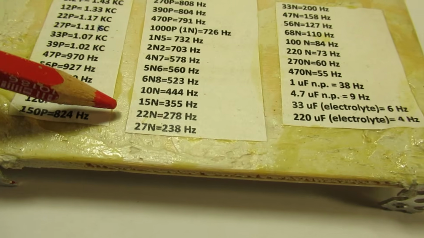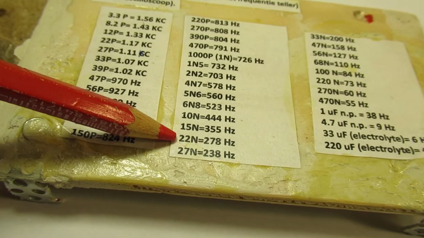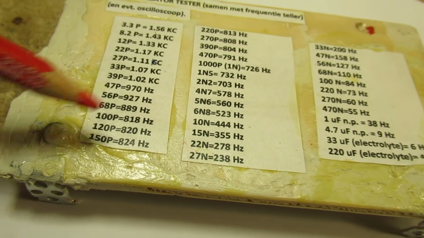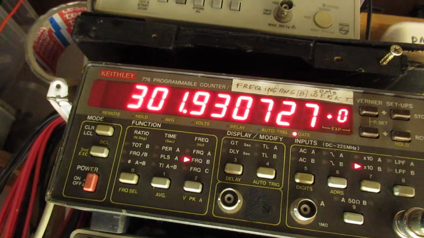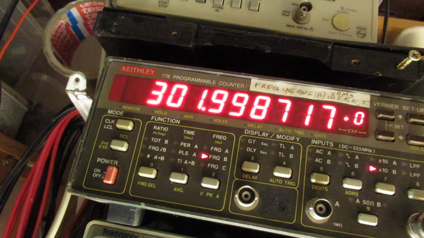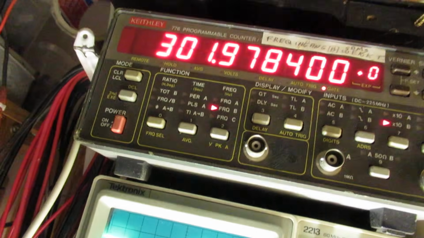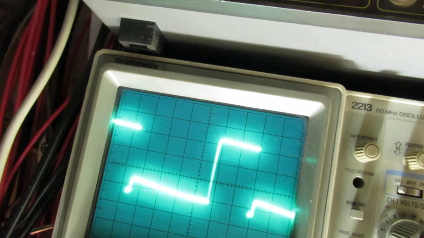Say 300 Hertz. Does that match with what we see on the counter and the oscilloscope? Yes, it surely matches. Here we have the waveform and here we have the frequency. So that surely works. This circuit surely works. Anyway, thanks for watching.